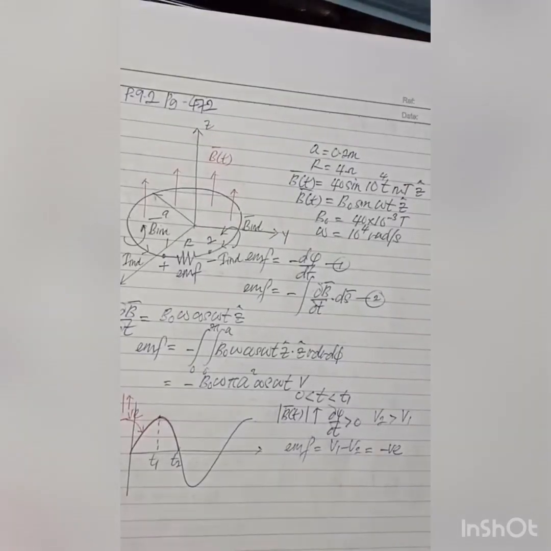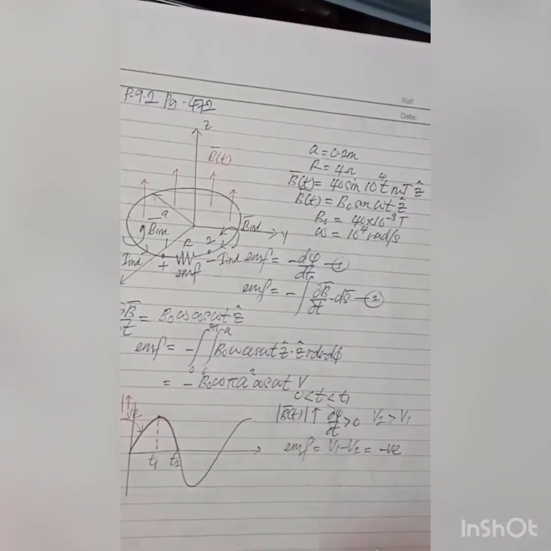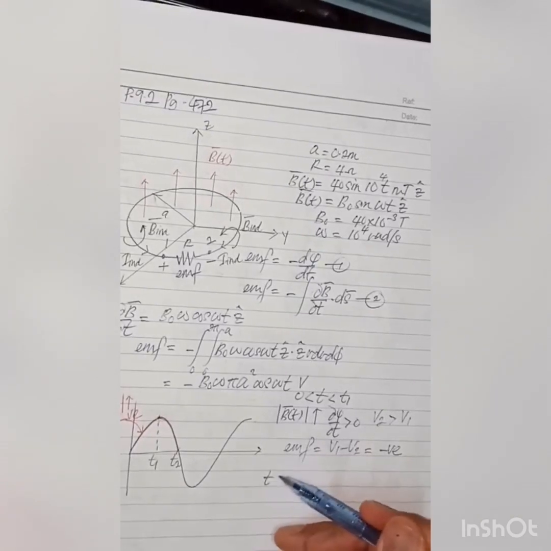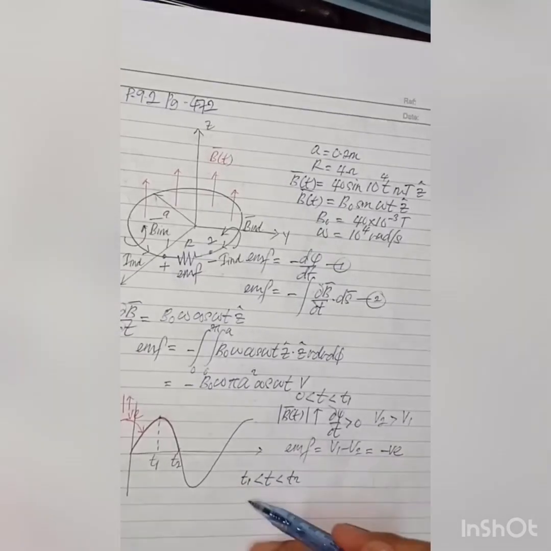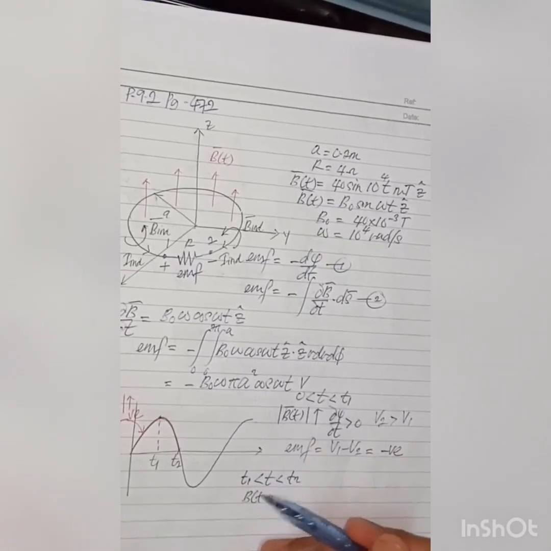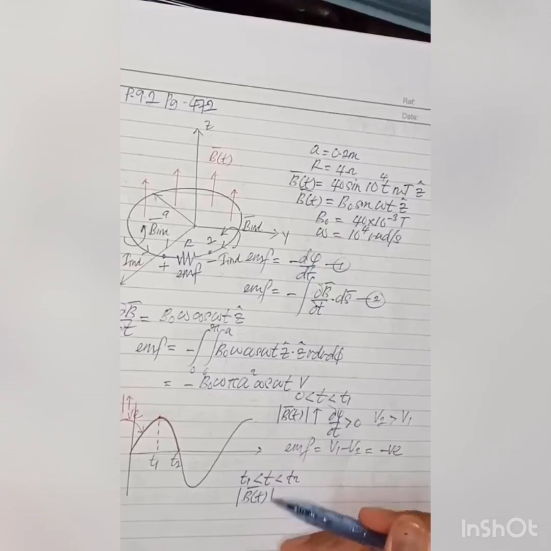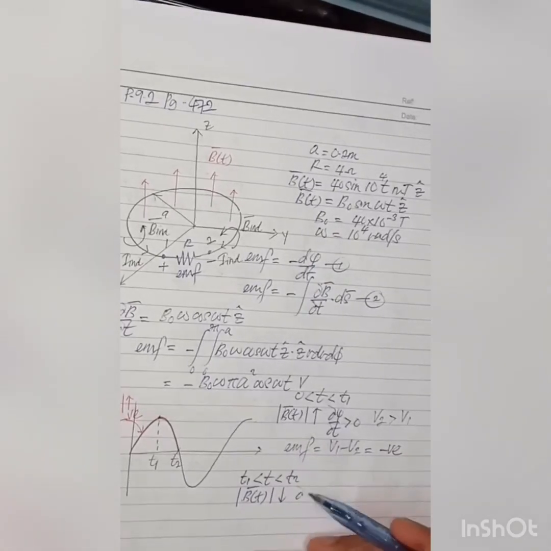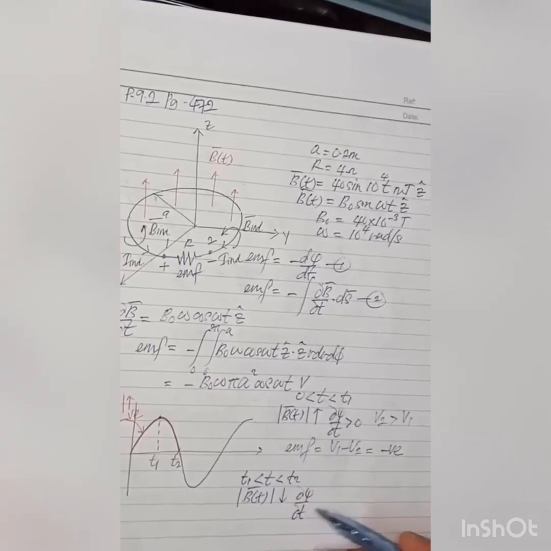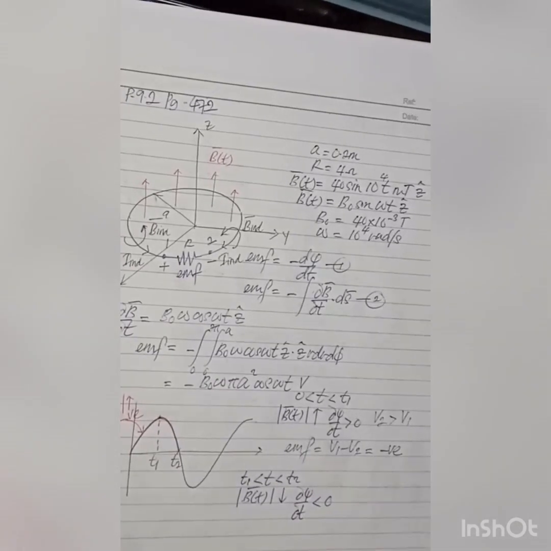Right guys, so seen from that, we can see that for the case from T1 until T2, the B_T amplitude actually starts to drop or decrease. So from here we know that the flux change will also decrease.